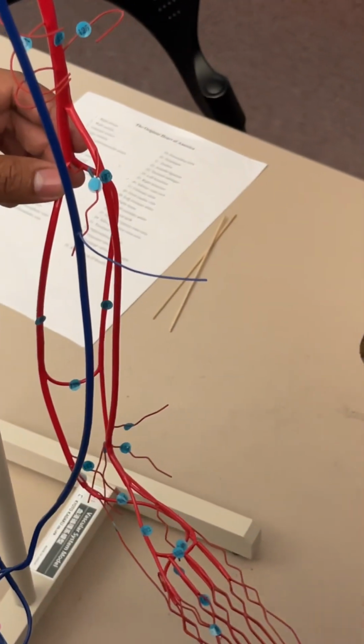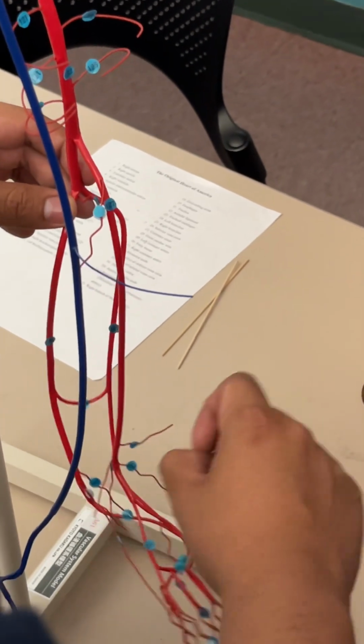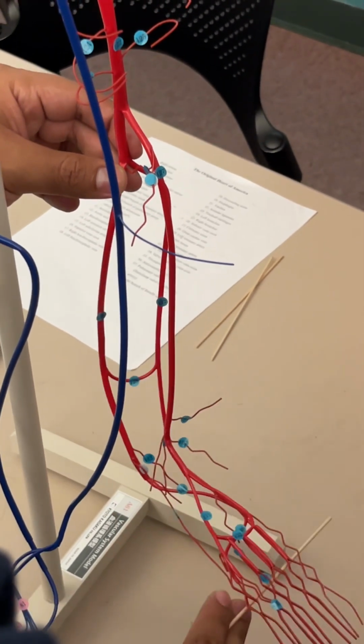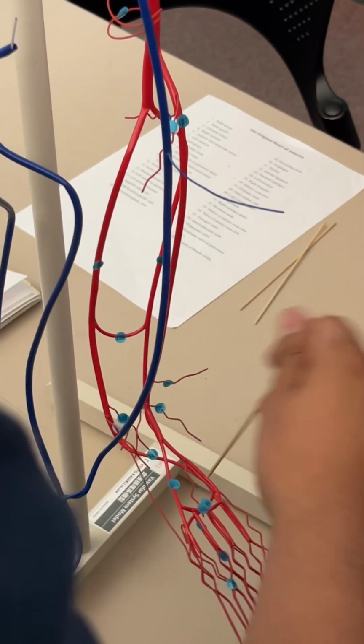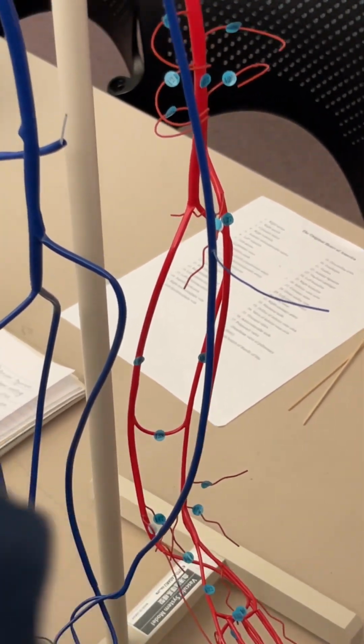The anterior tibial and the fibular will loop into the dorsal pedis arch. The posterior tibial will go underneath the foot and go into the plantar arch. The dorsal pedis arch is always the circle. Plantar is always the toes because it goes underneath. Questions with that? Good?